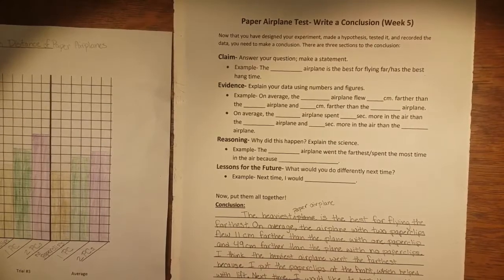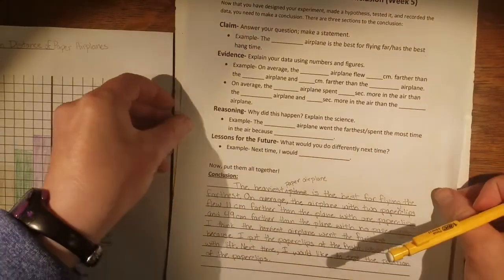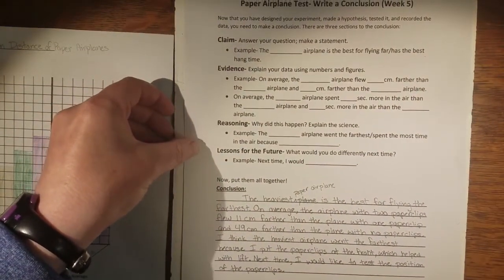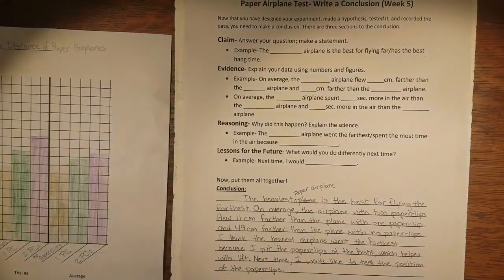Notice that I changed that last sentence. Oh, you can't see that. Notice that I changed that last sentence to be what I would do for the future, what I might test in the future. I did have one hit the wall, and so I might want to write that down as well. But I found that this was more important for this conclusion, talking about the future.